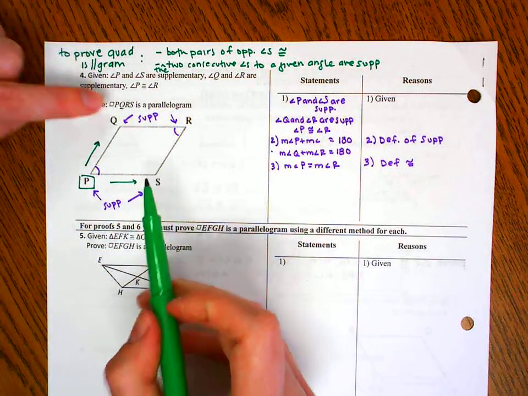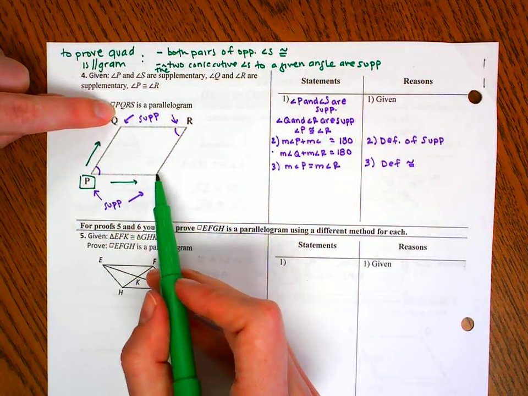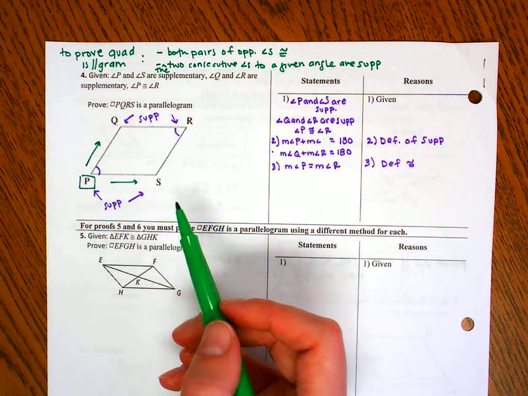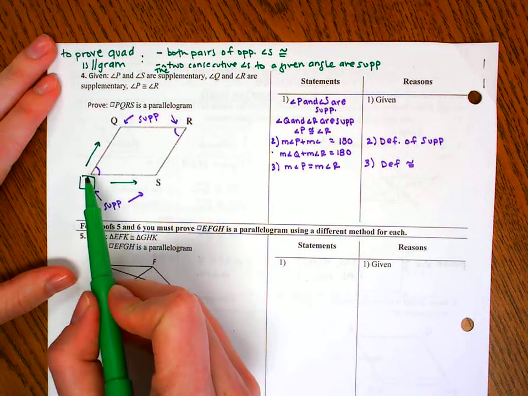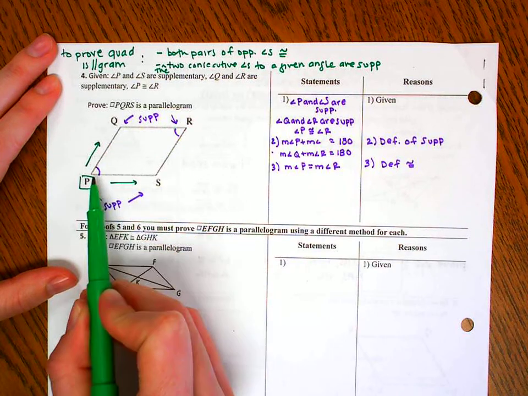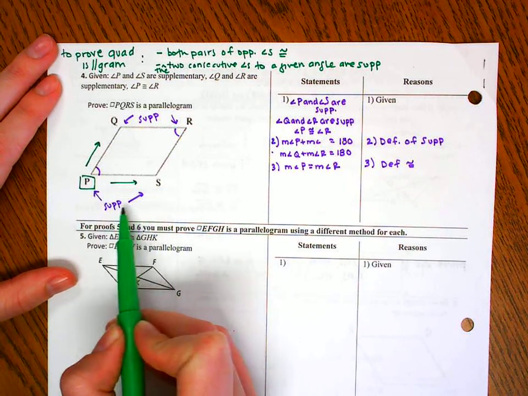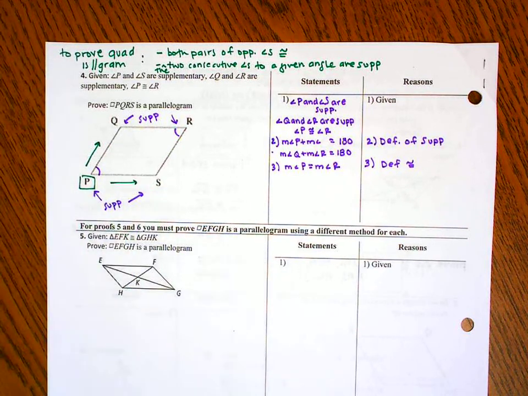So we can prove that these 2 are congruent. It's possible to do, and then we can use the first one. But for this proof, it's actually going to be a lot easier to show that P is supplementary to Q and is also supplementary to S, partially because we already know that P is supplementary to S. They've already told us that.